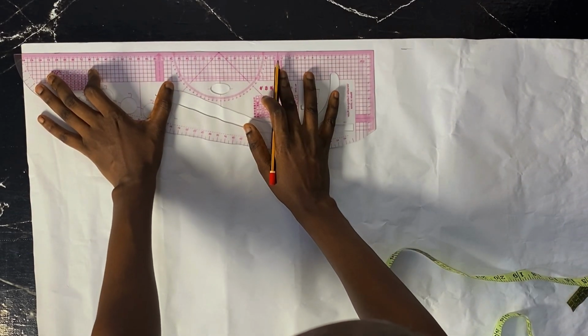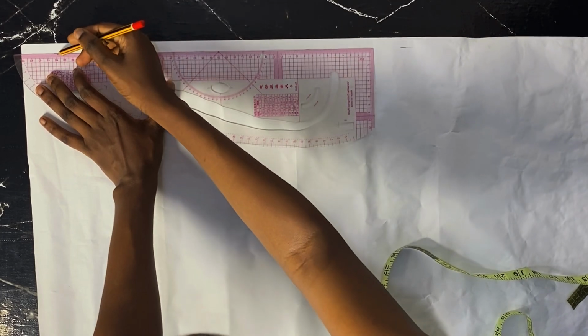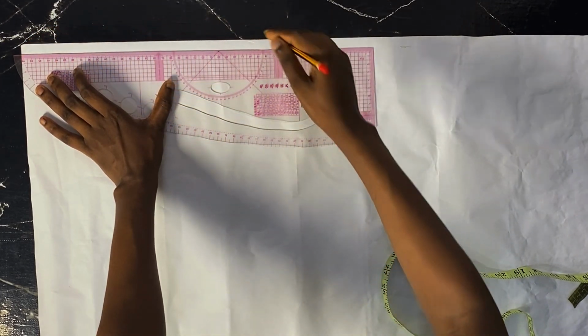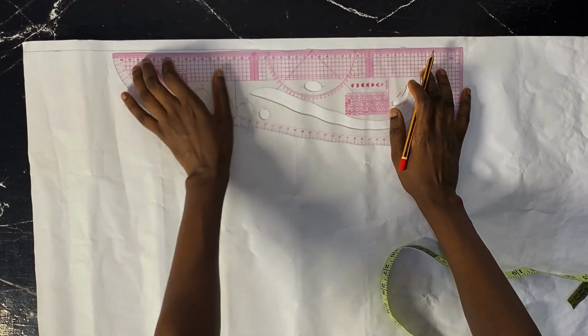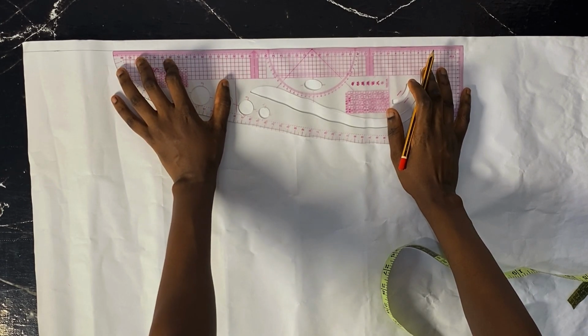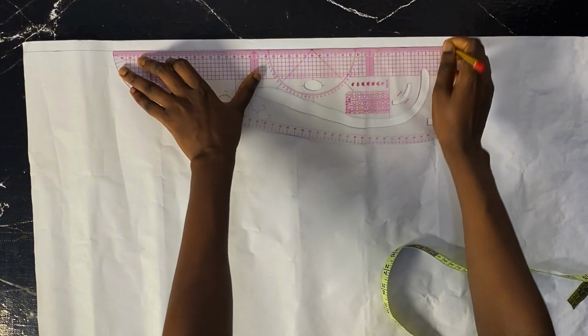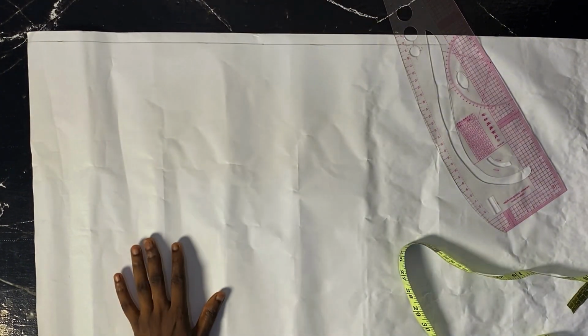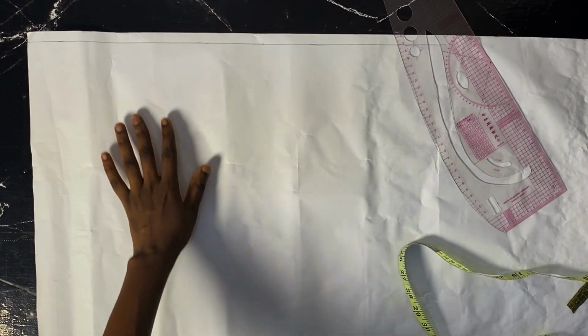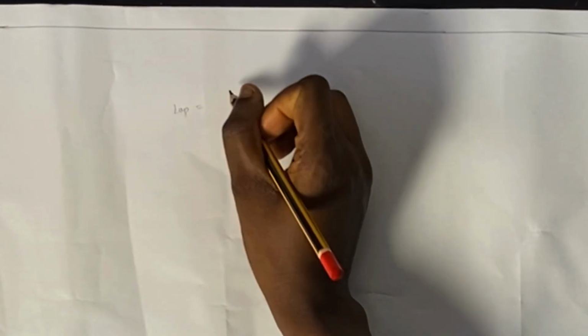First things first, we are creating our trouser pattern. So this is a 2-in-1 tutorial where we'll be explaining how to make our trouser pattern and then explaining how to make our hip and butt pad. All right, my measurements for this video, I'm going to state them all on this pattern paper.